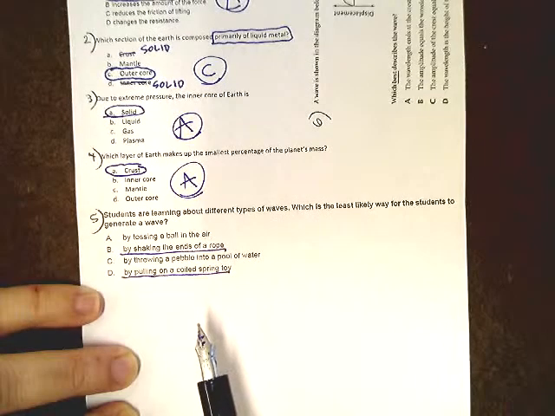Why do you think they gave you this one and this one? I guarantee you it's because I bet teachers in the state of Tennessee used a long rope and a coiled spring to demonstrate particle movement in a wave. But what do you think the best one is? Where you're adding energy.